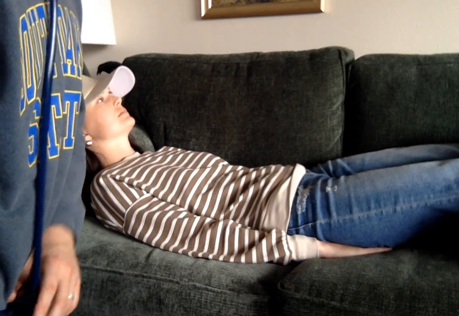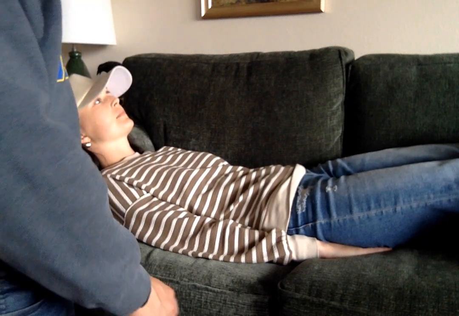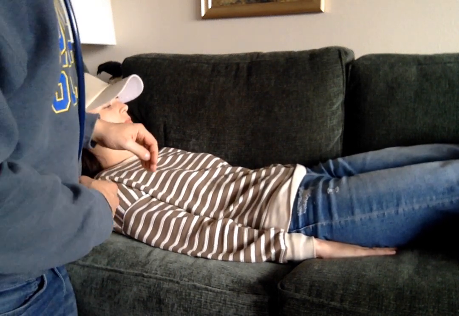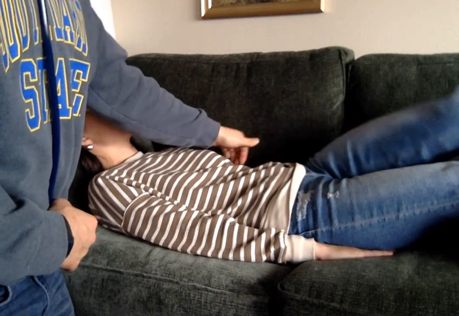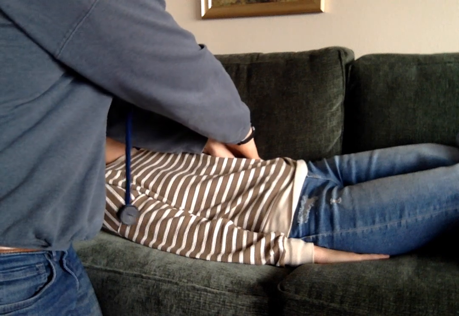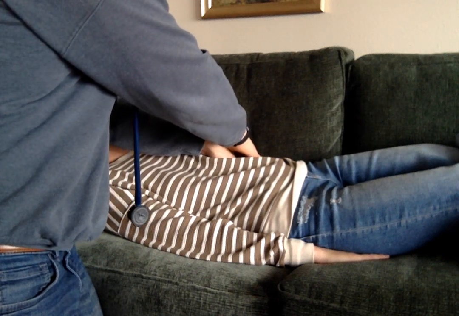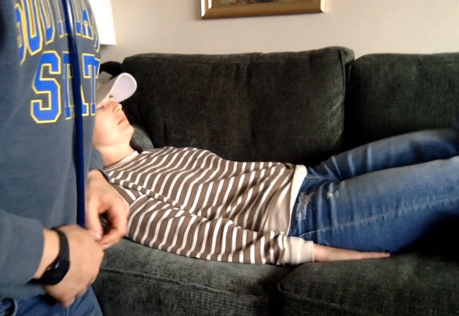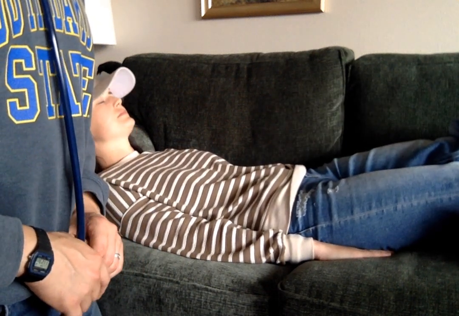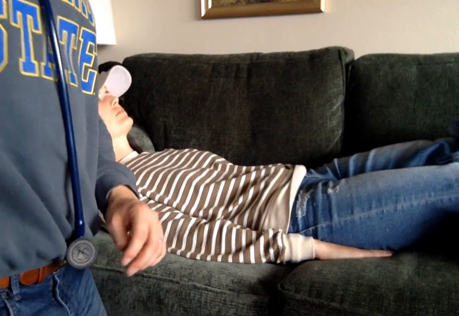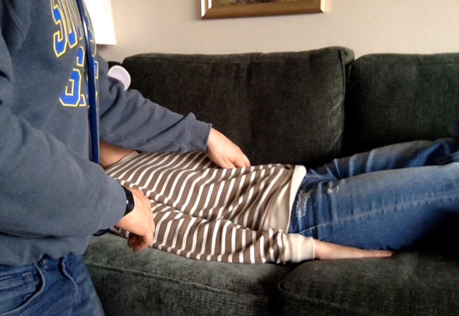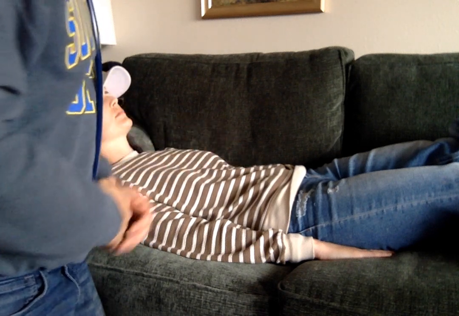And then you want to percuss for the spleen, so we're going down the mid-axillary line, so right down here, to the 10th intercostal, finding the 10th intercostal space, and percussing there, making sure that you're not hearing dullness. And then listening for gastric at the left lower rib. You should be hearing tympany there.